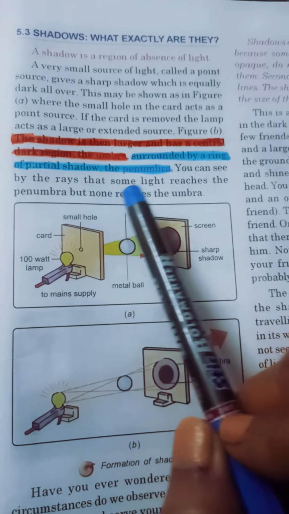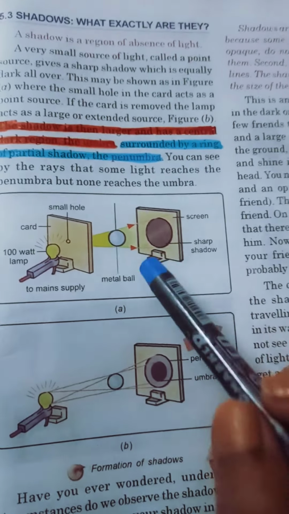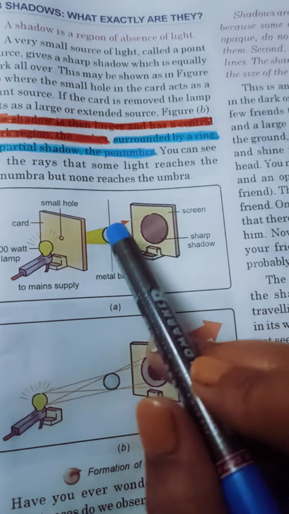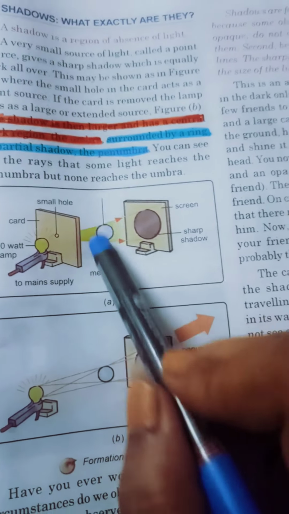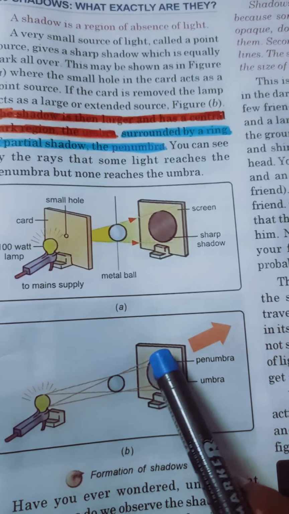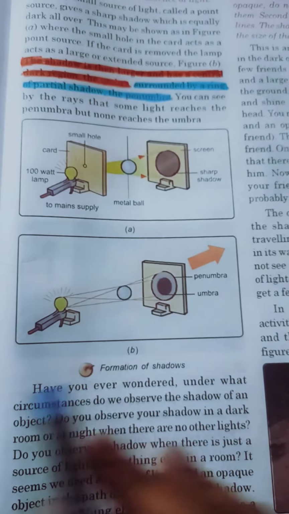You can see by the rays that some light reaches the penumbra, but none reaches the umbra. Where the umbra region is, there is no light. All the light has been covered by this ball, but over here on this part some of the light is falling, so that is why the penumbra region has been created.